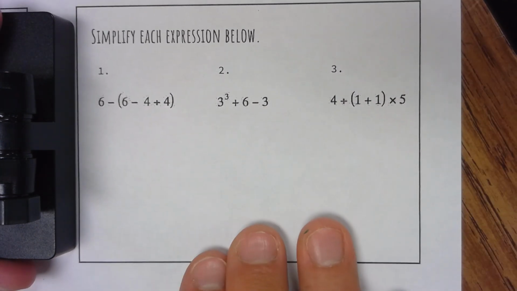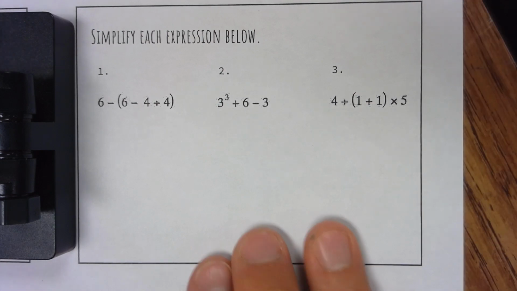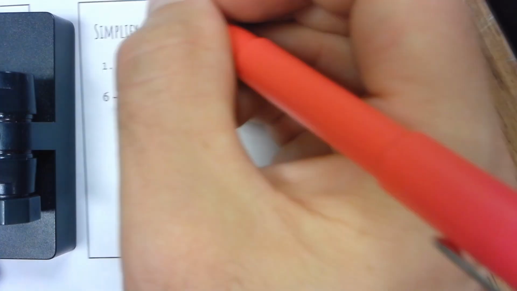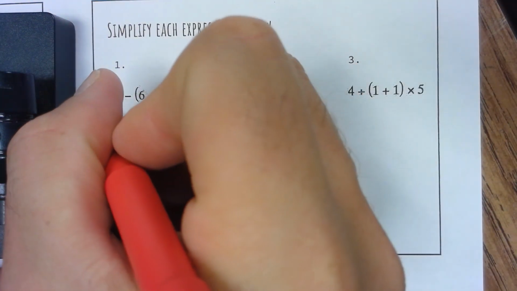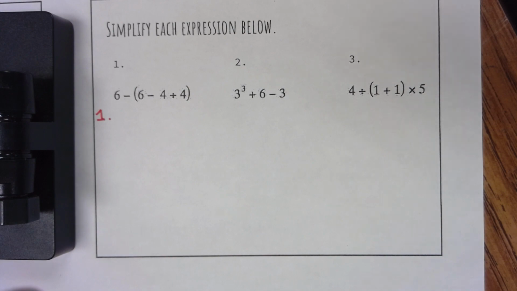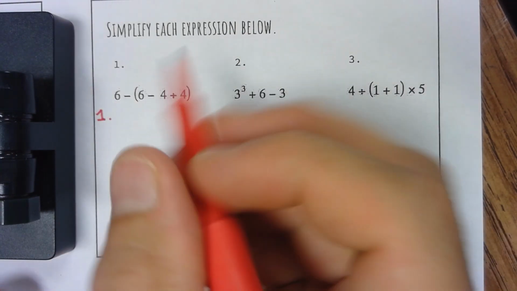Then I'm going to get a lot of you, and we're going to be coming up to the board and working through some other problems in different ways. All right, so here's how we're going to go through these. We're going to list our steps. So step 1, that's our G for grouping symbols. So we're going to deal with any grouping symbols first.